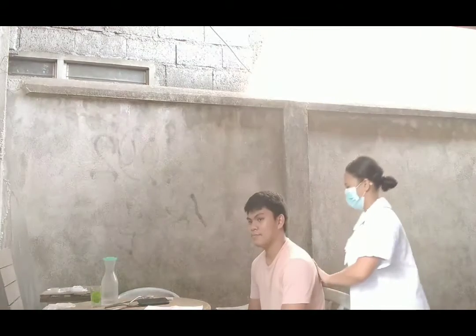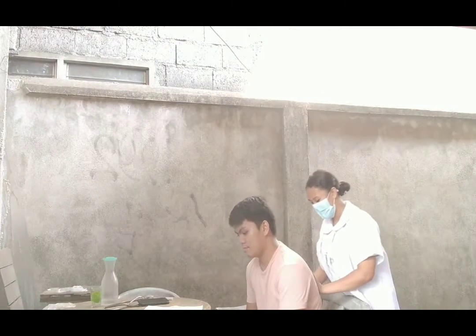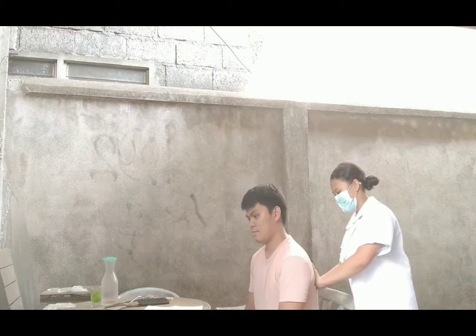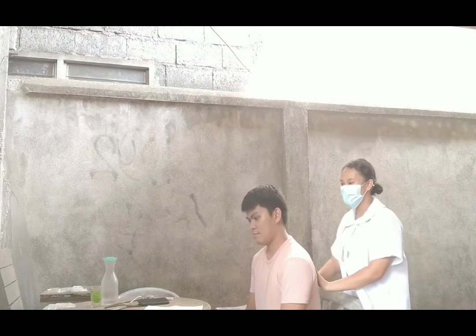So now I will palpate the posterior thorax. So skin is intact and the temperature is uniform. Now I will palpate the posterior chest. Please breathe, sir.